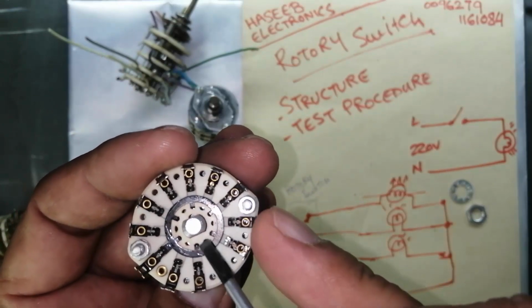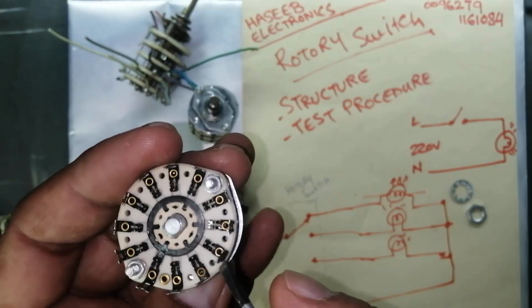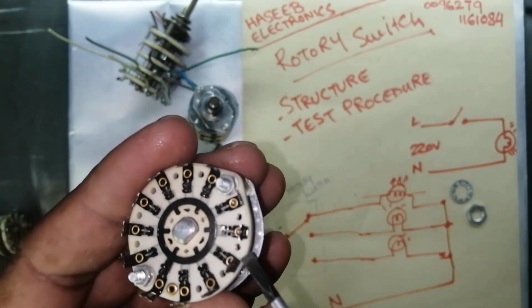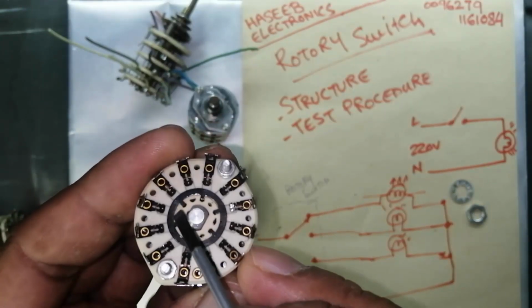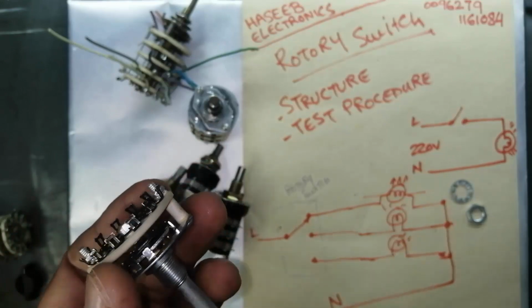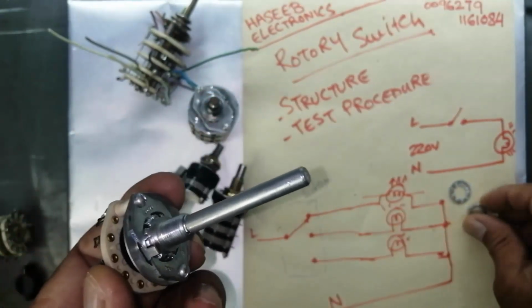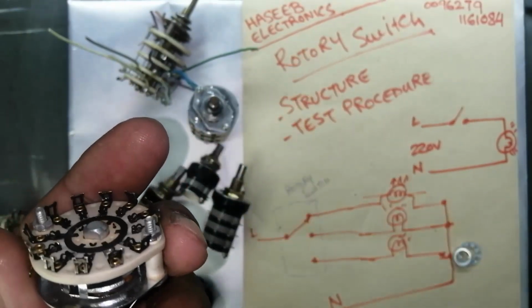Fixed plate, rotary disc, contact set that is connected to a fixed disc, and there is a rotary arm that is connected to the rotary plate. There is this pivot arm, pivot shaft, mounting screws and mounting platform, and there is a lock.